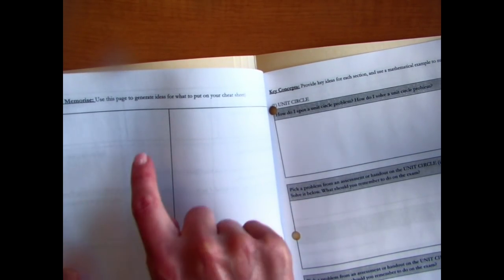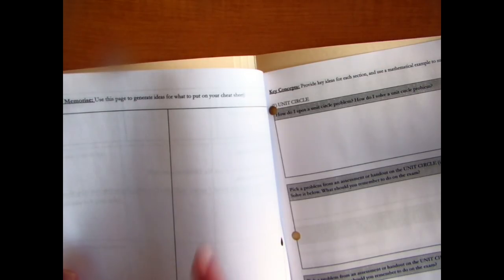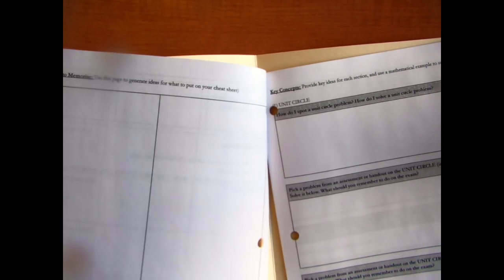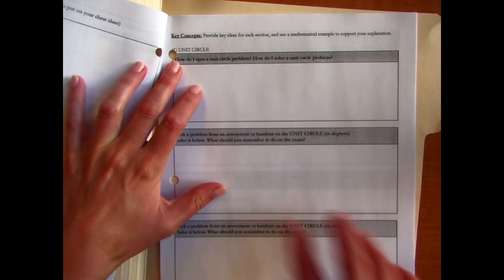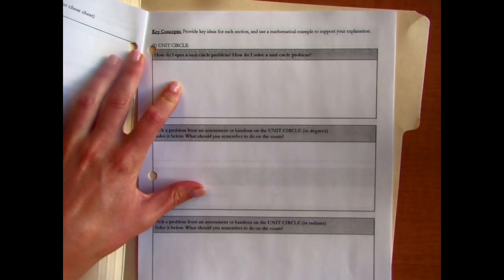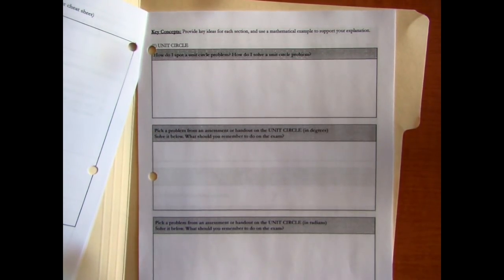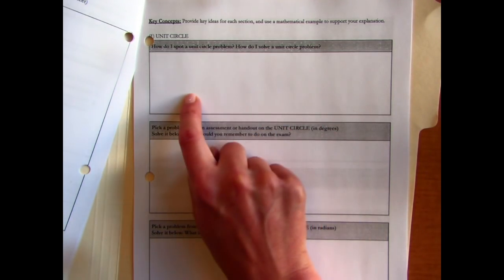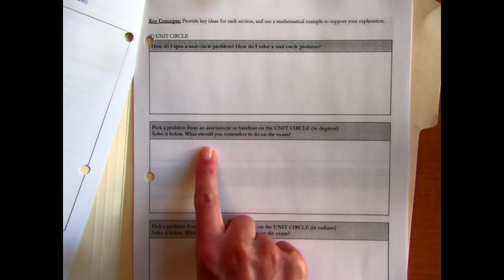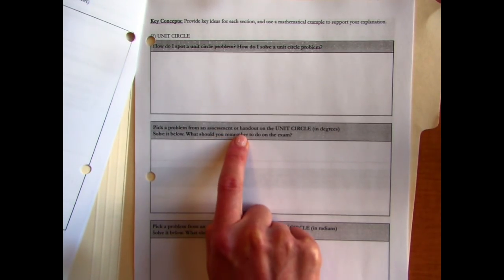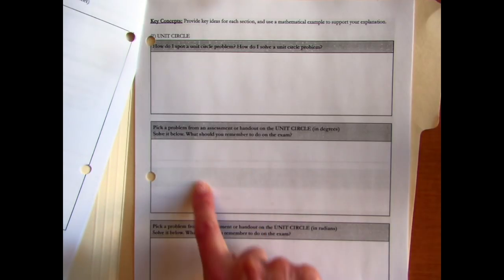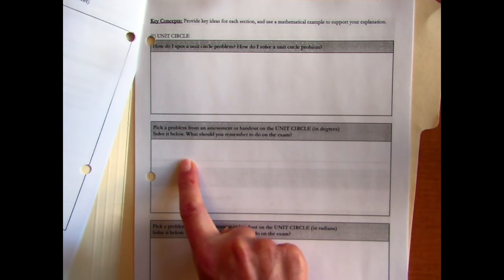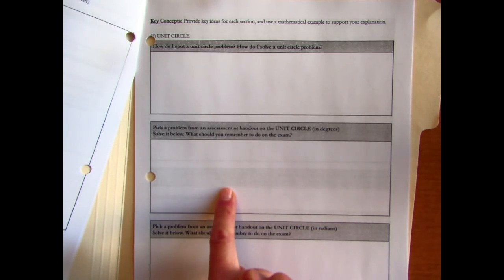So the basic idea here is we're thinking of the main key concept of a unit circle problem, and then we're looking back at an assessment or a handout on the unit circle, and then we're putting an example in here to show how we would solve that type of question. So this is where you need to refer to other materials. You're not just going to know this off the top of your head because we're reviewing. So you could look at your trig diagnostic that you just took.